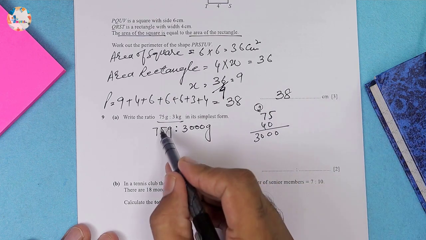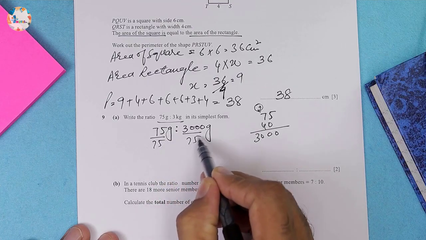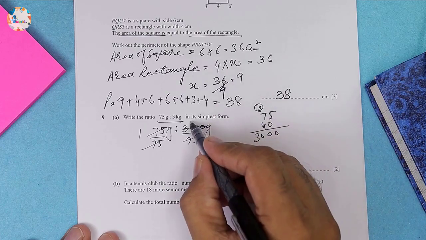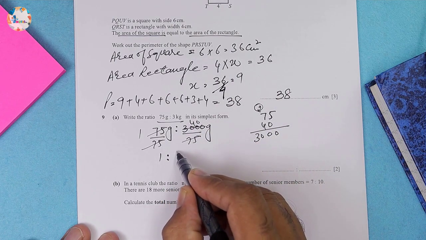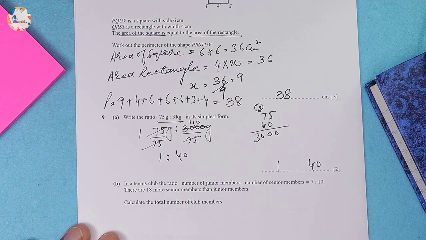So it means we can divide this, so divide by 75 and 75, so this will be 1 on this side and 40 on this side. So we can write 1 ratio 40, so our ratio will be 1 ratio 40 will be our answer over here, which we have provided at the proper location.